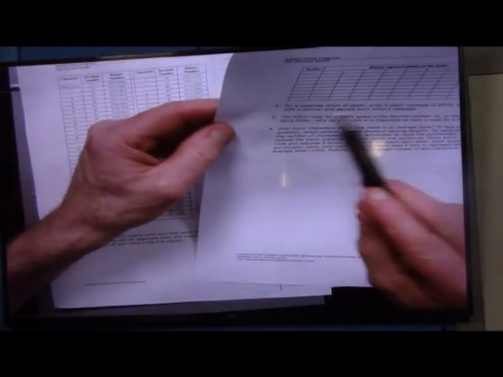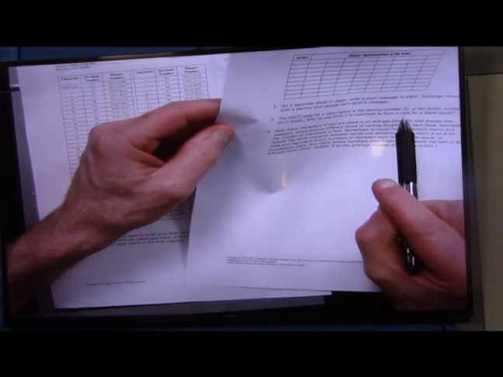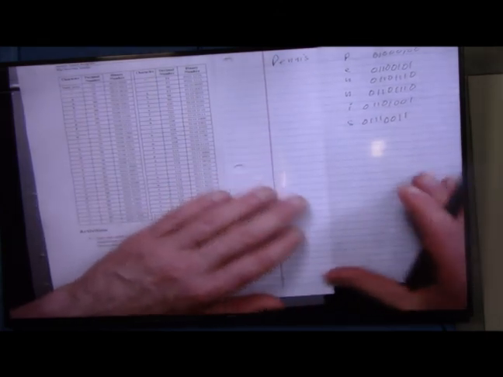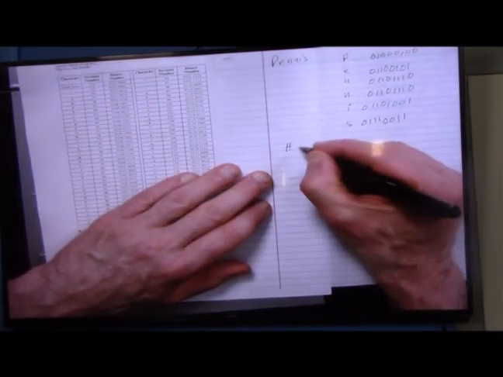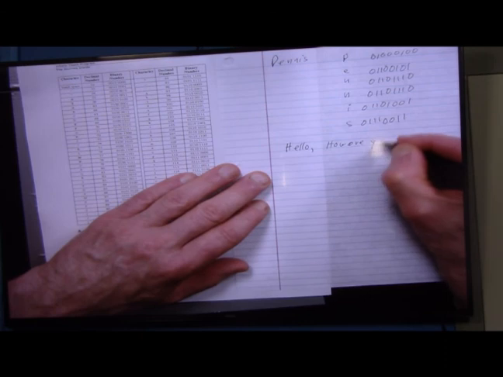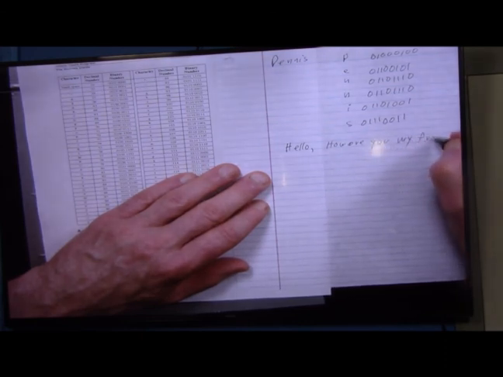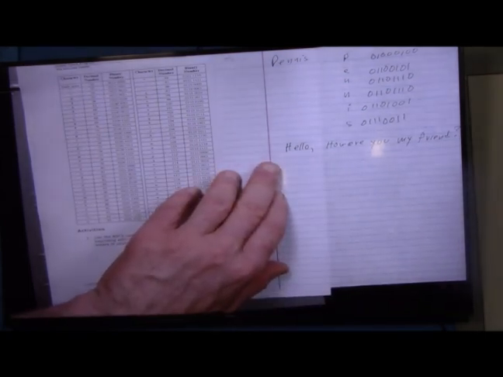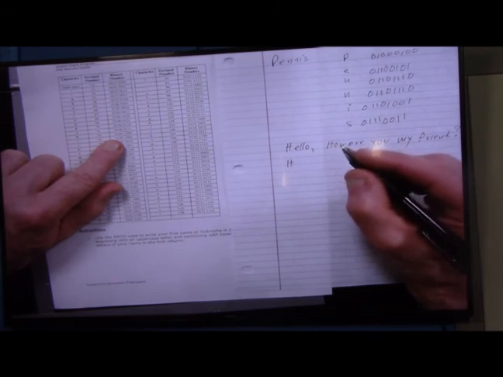The next activity says, on a separate sheet of paper, write a short message in ASCII. Exchange messages with a partner and decode each other's message. So first write the message in English. Okay, the message might be, hello, how are you, my friend? Followed by a question mark. Convert that to ASCII. H, capital. That's a 72 in decimal, which corresponds to 01001000.